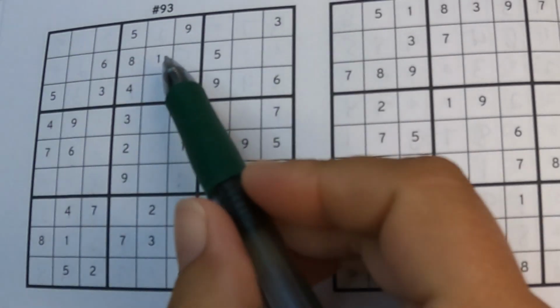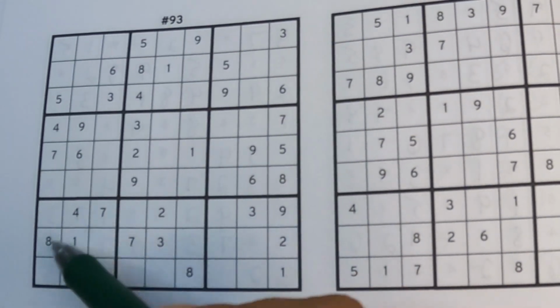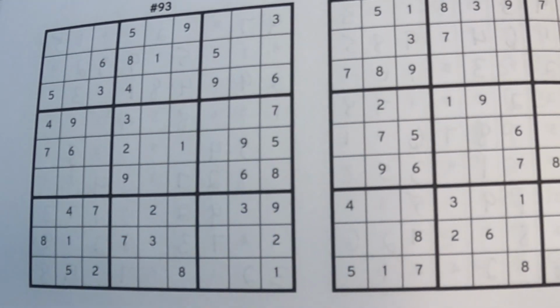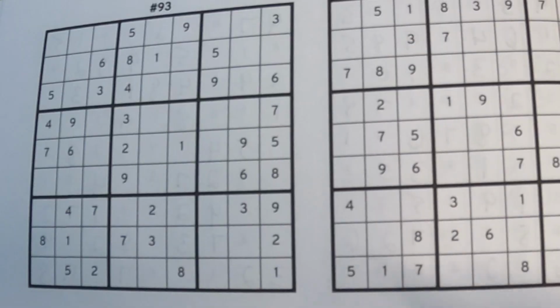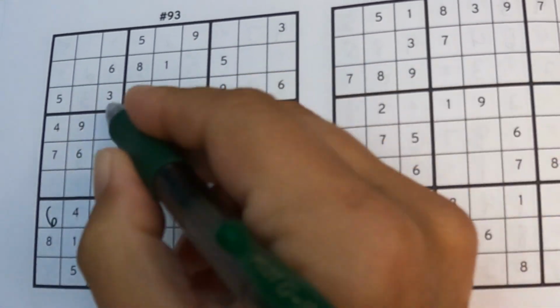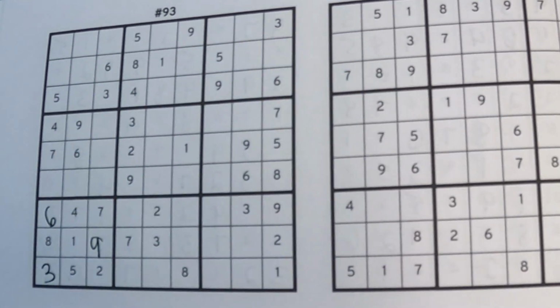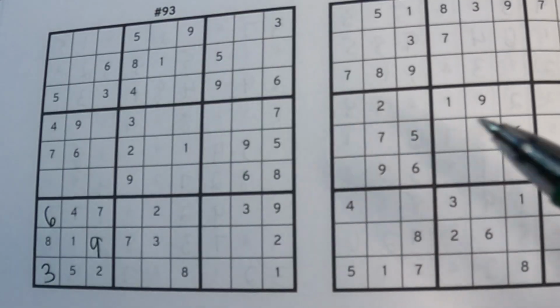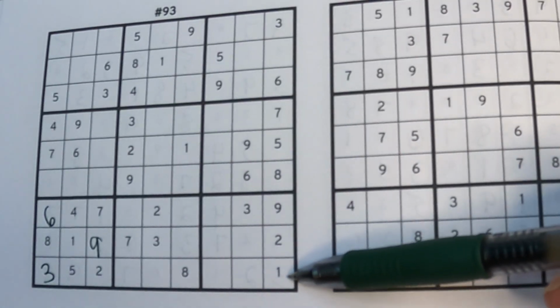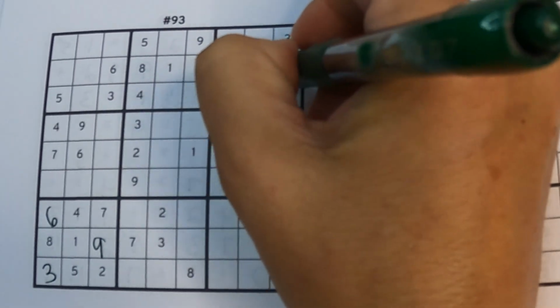Looks like today we're doing puzzle number 93. If we start with this box, we're missing 3, 6, and 9. We've got 3 and 9 here, so this is our 6. 3 here, so 9, 3. For this column, we've got 1, 2, 3. We're missing a 4.